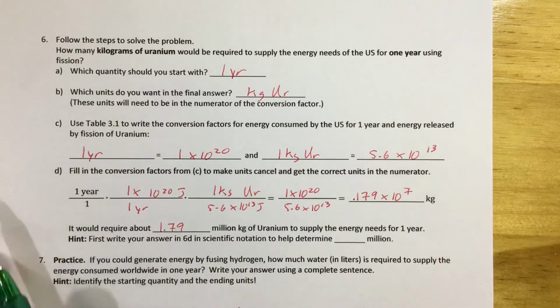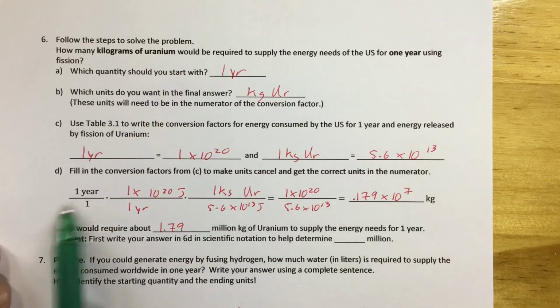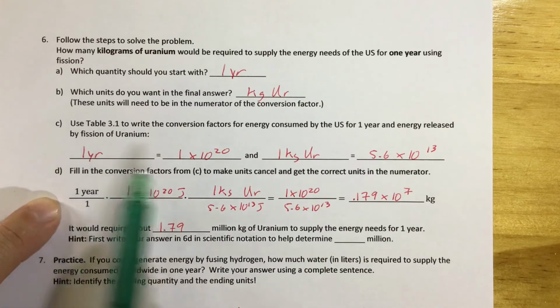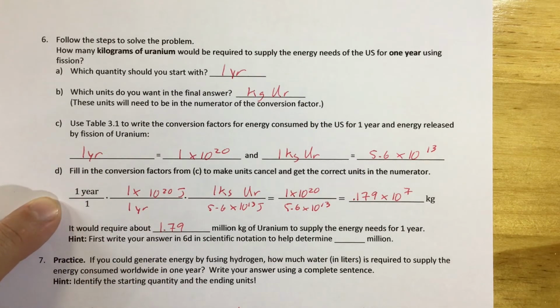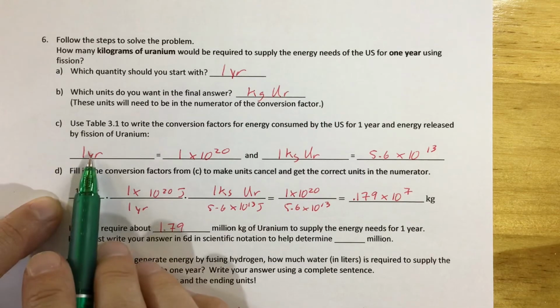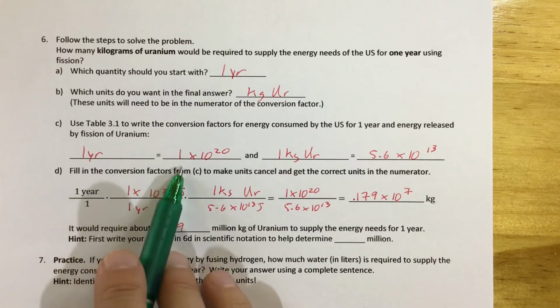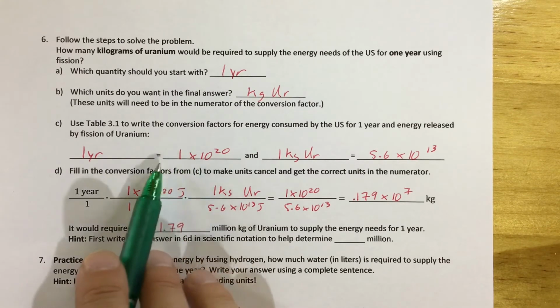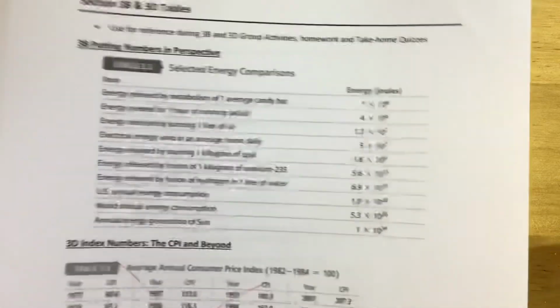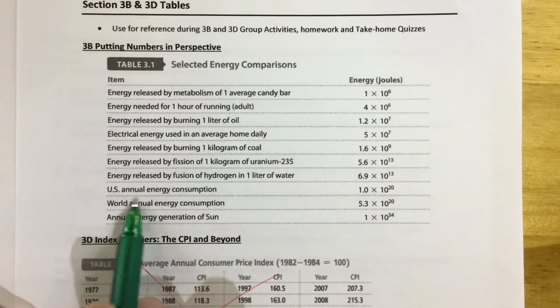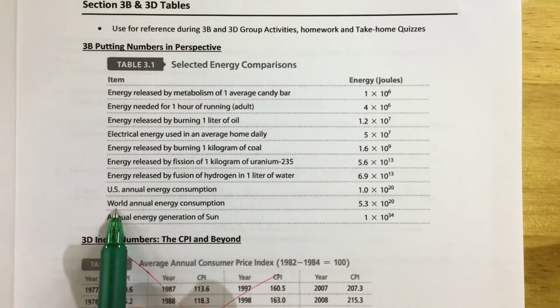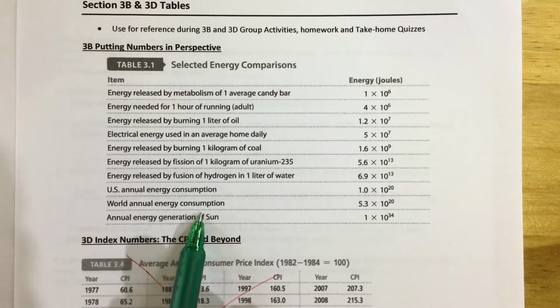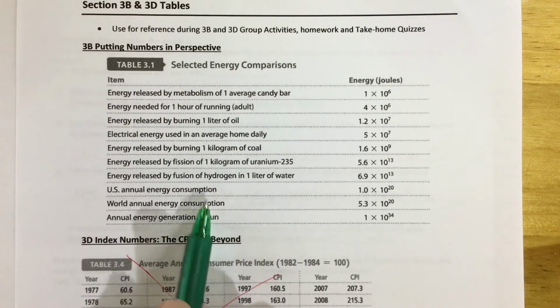Okay, so here's the actual problem. But above here, there's a couple of the things that you would need to get from the table that's on the other page. 1 year of energy for the U.S. is going to be 1 times 10 to the 20th power. Be careful about a few of these: you do have U.S. annual energy consumption, you have world annual energy consumption, and then there's also the daily home one.